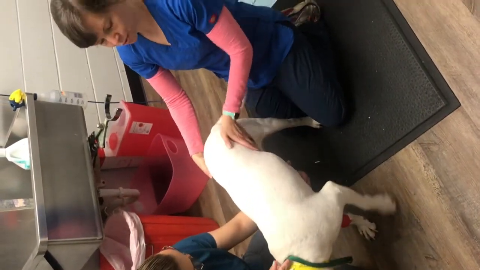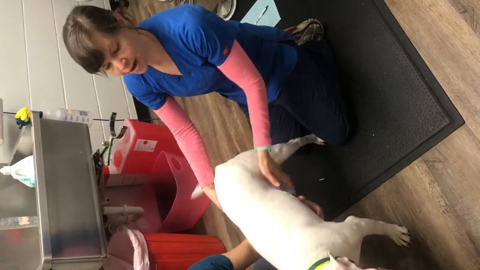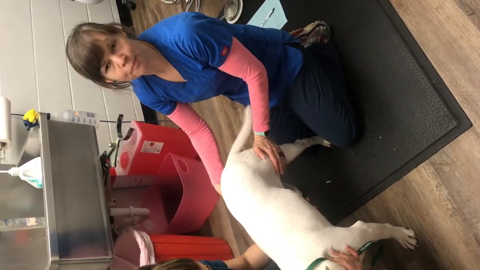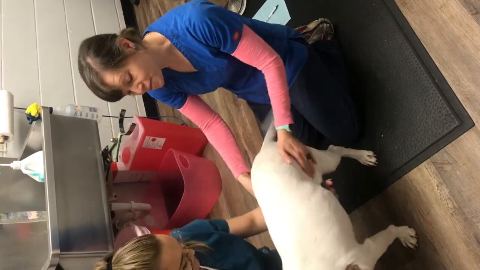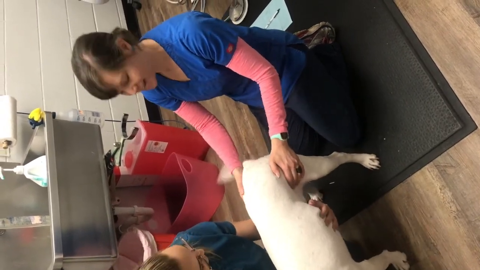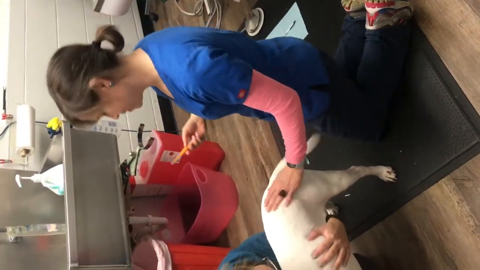She is having a little mass removal today that we went over with the owners. That's on her belly. So I've outlined that on her paperwork so we can tell the vet who will be performing the mass removal how big it is, where it is. And then the last thing we'll want to do is get a temperature on her. And we have our thermometer ready.